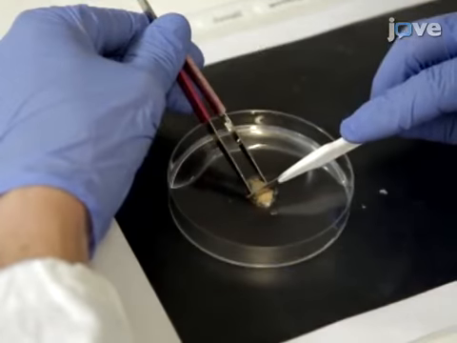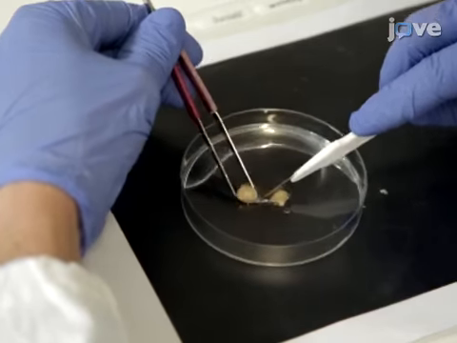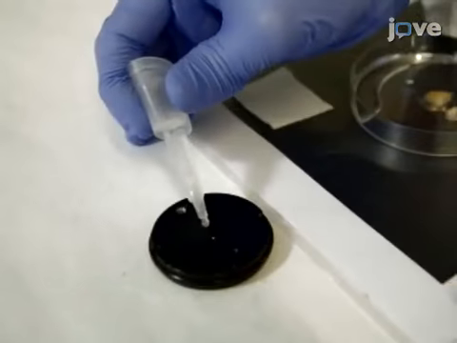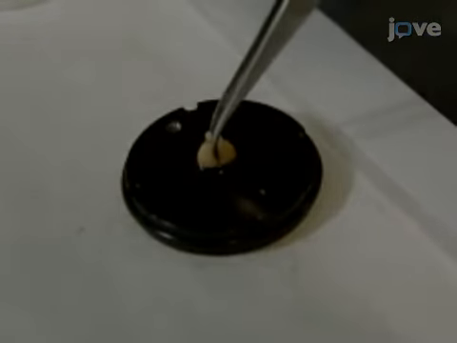When ready to continue with the procedure, use a scalpel to remove the cerebellum. Then superglue the rest of the brain upright onto the holder plate of the vibrotome.